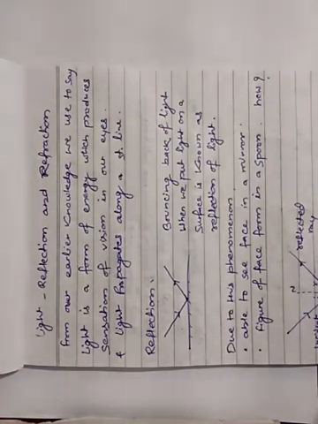Light का reflection होता क्या है? Let us come to reflection. First, see this figure. Let us suppose it is a polished surface or a plane mirror. When we put light over this surface, it moves along this direction like a ball.